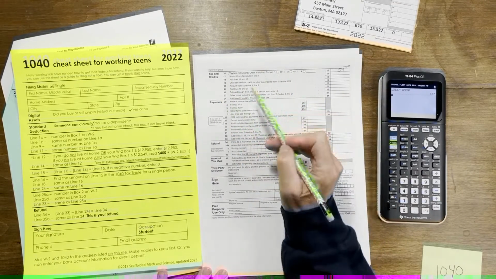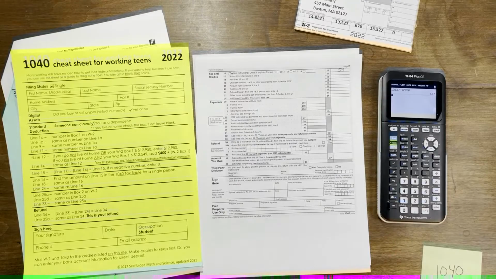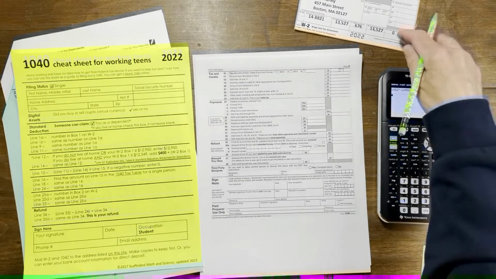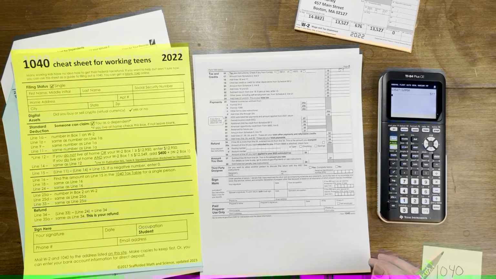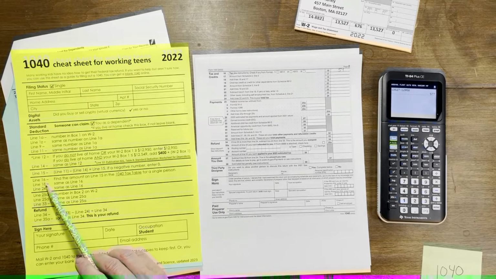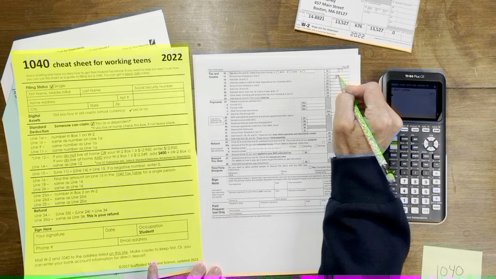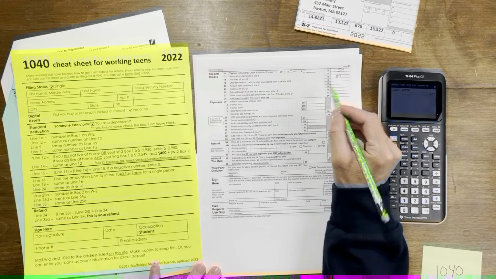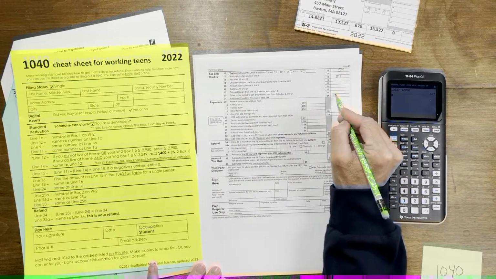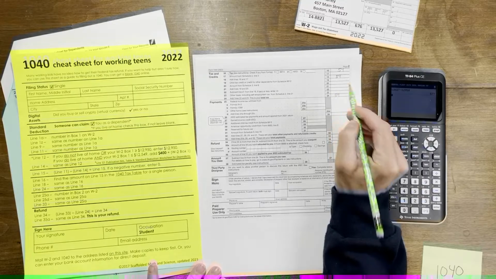Again, in this section, there's different credits and different taxes that people are assessed depending on their work. In this case, with one W-2, we don't fill in a lot of these lines. So I'm just going to go through 18 to 24. Those are all going to be the same as line 16. So 59 and all the way down to 24, total tax 59.